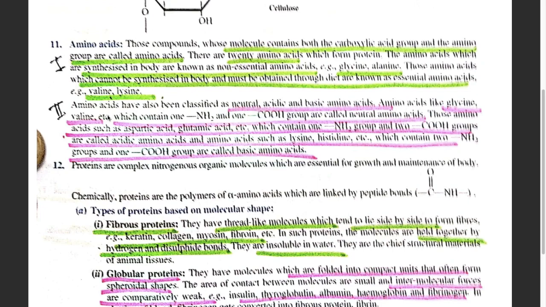Amino acids like glycine and valine, which contain one NH2 and one COOH group, are examples of neutral amino acids. Neutral amino acids contain the same number of basic NH2 and acidic COOH functional groups. Amino acids like aspartic acid and glutamic acid, which contain one NH2 and two COOH groups, are acidic amino acids. And those like lysine and histidine, which contain two NH2 groups and one COOH group, are called basic amino acids.